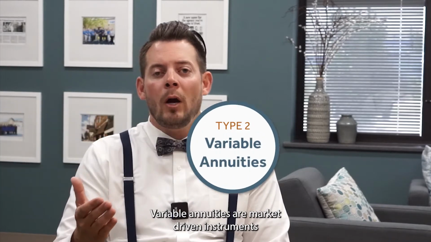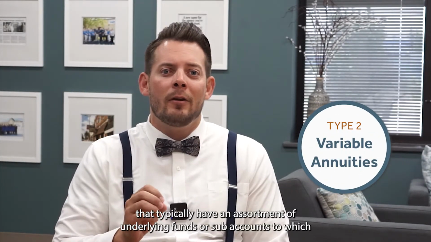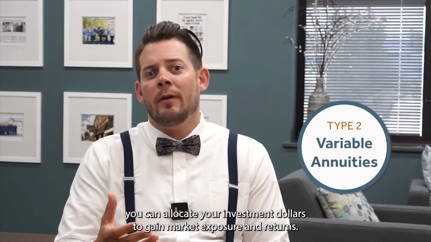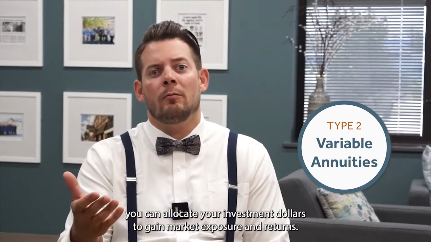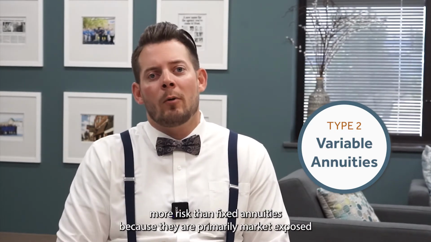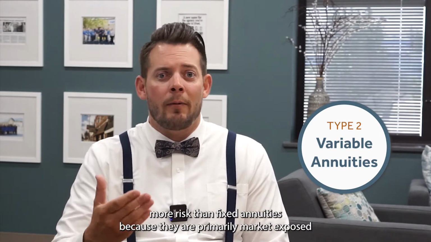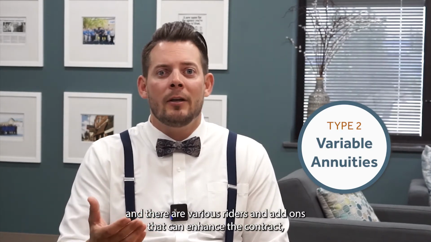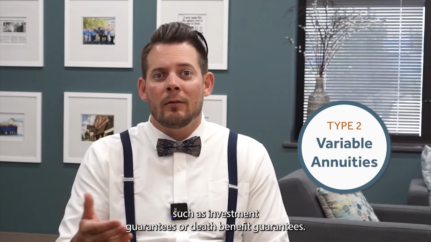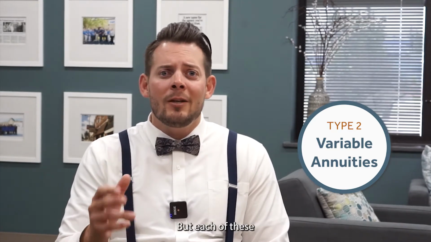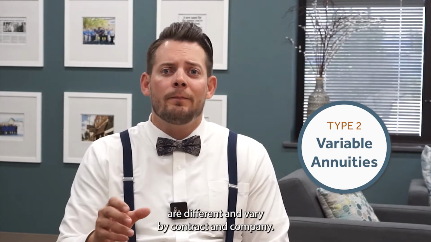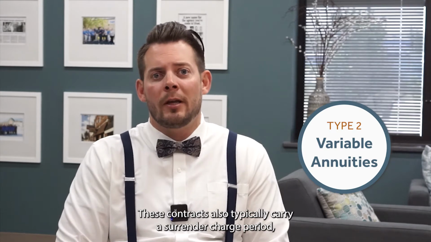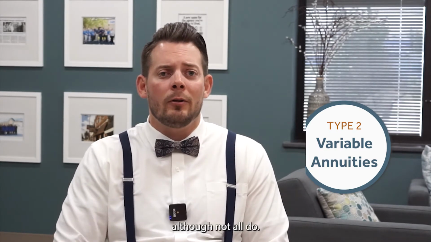Variable annuities are market-driven instruments that typically have an assortment of underlying funds or sub-accounts to which you can allocate your investment dollars to gain market exposure and returns. These annuities carry more risk than fixed annuities because they are primarily market exposed. And there are various riders and add-ons that can enhance the contract, such as investment guarantees or death benefit guarantees. But each of these are different and vary by contract and company. These contracts also typically carry a surrender charge period, although not all do.